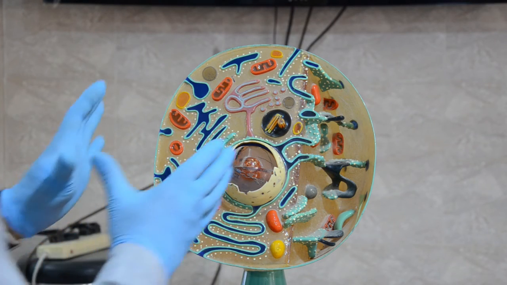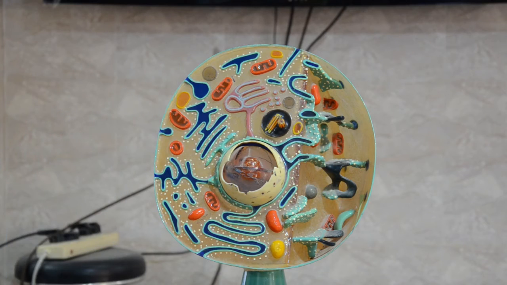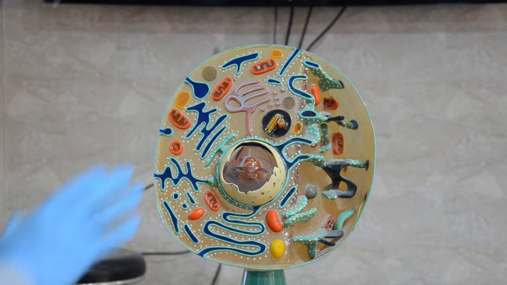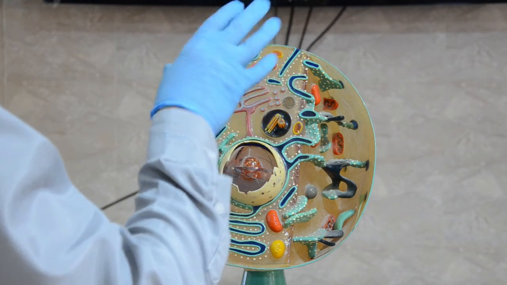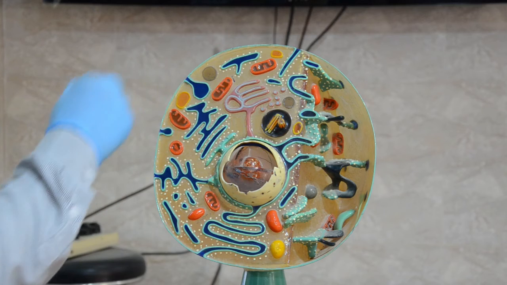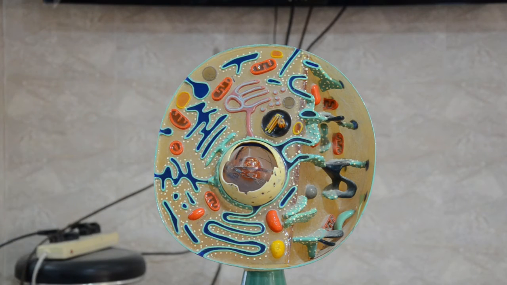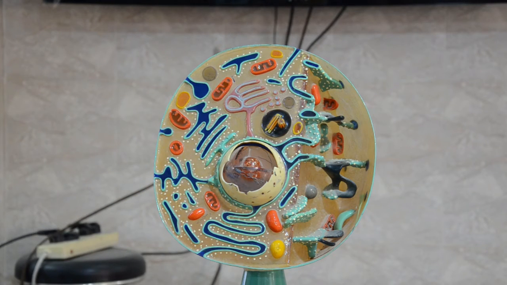Another organelle that we see is the rough endoplasmic reticulum and the smooth endoplasmic reticulum. These are different types: the rough endoplasmic reticulum contains ribosomes and the smooth endoplasmic reticulum is without ribosomes. The rough endoplasmic reticulum can be seen in some cells.